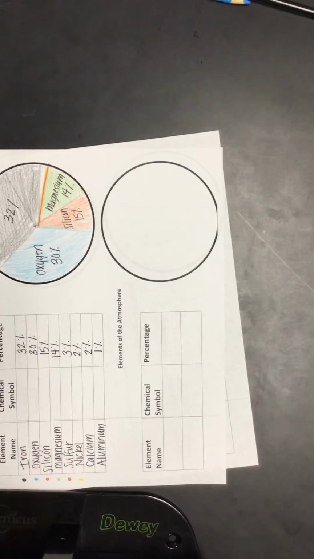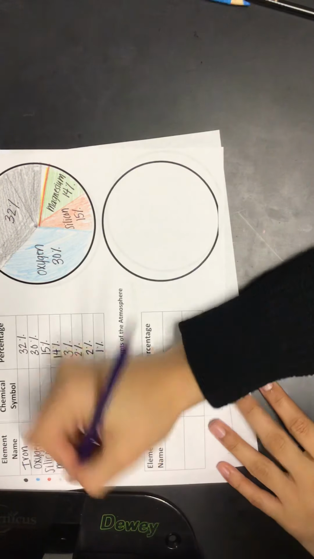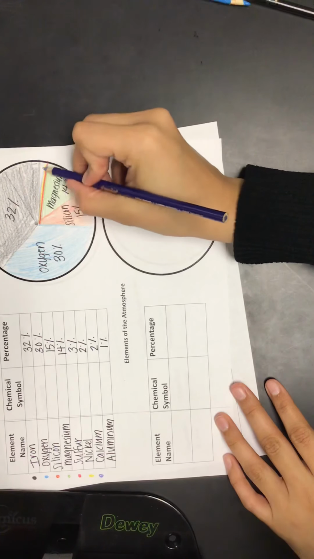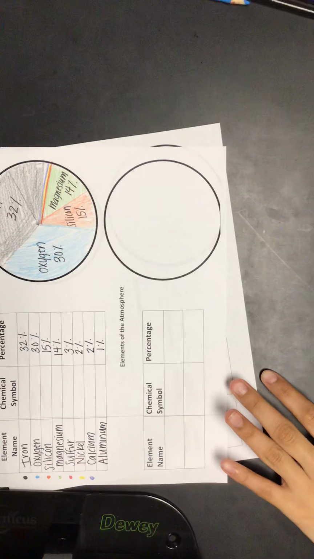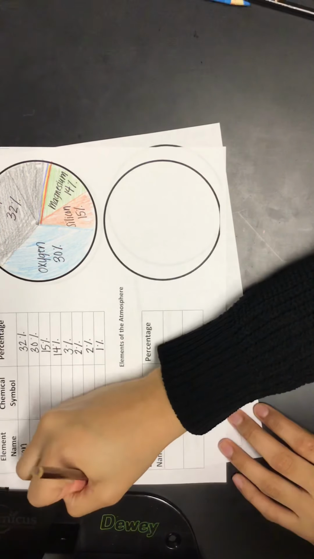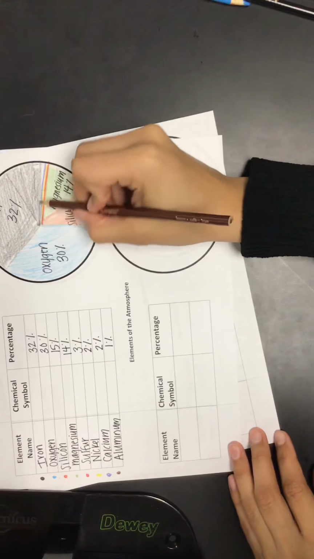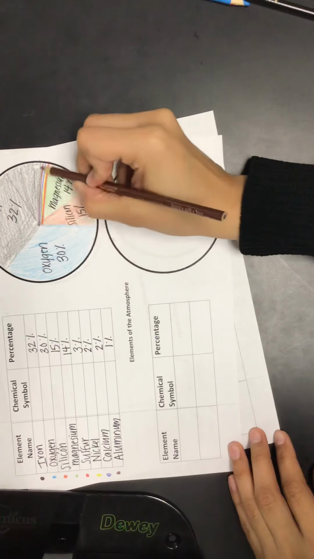So we did sulfur, we did nickel. Let's do calcium in purple. Put a purple dot. Draw one more line for calcium. And then our last one is aluminum. We're going to put aluminum in brown. And I'm going to fill in one more line, okay?